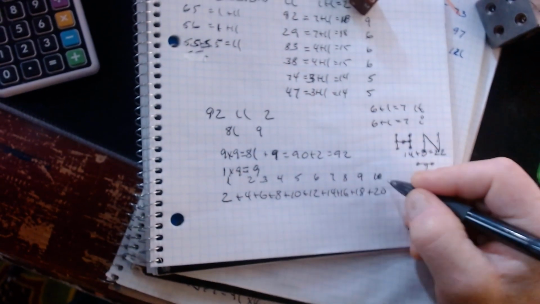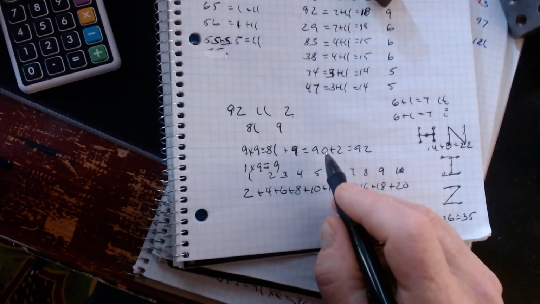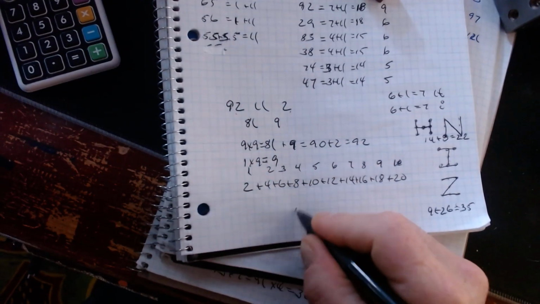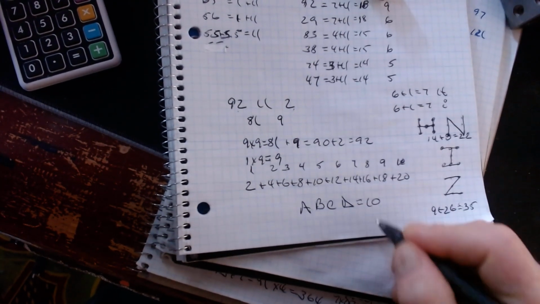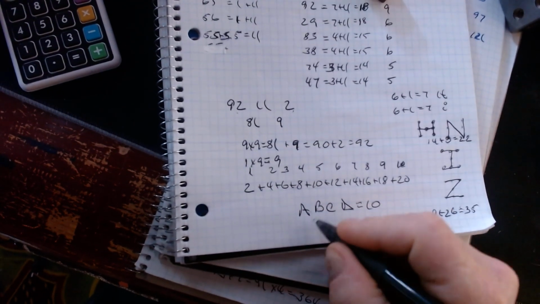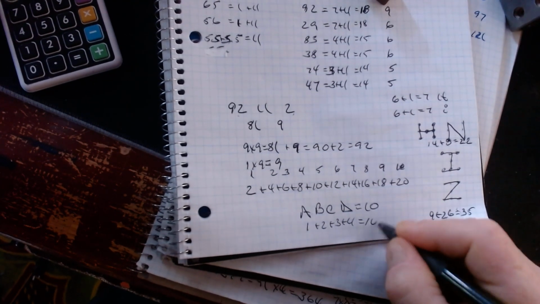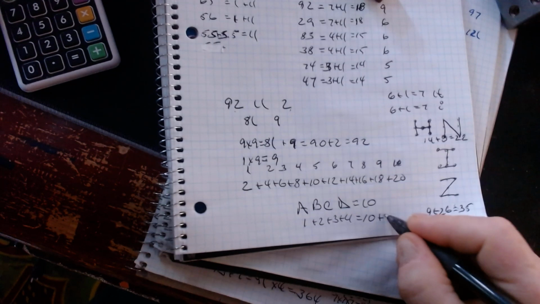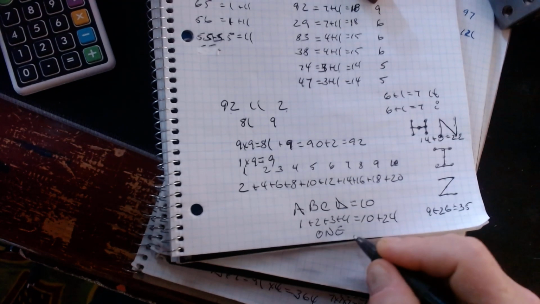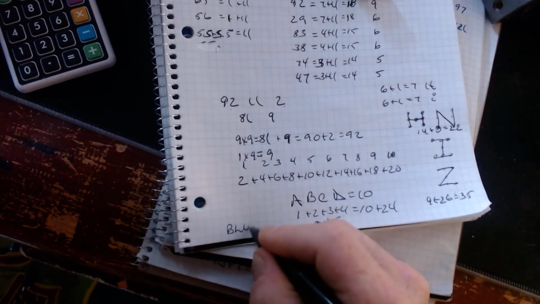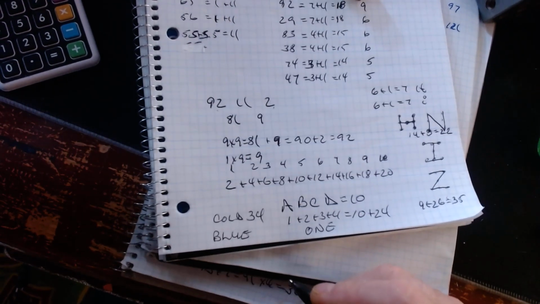So in here, we get the 10. So my false reduction from 92 to 2 is 90. I need to go to 10. Now what is 10? A, B, C, D equals 10. 1, 2, 3, 4. When you add these up, 1 plus 2 plus 3 plus 4, it equals 10. When you multiply it, it equals 24, equaling 34. Now blue is a representation of cold, and cold equals 34.